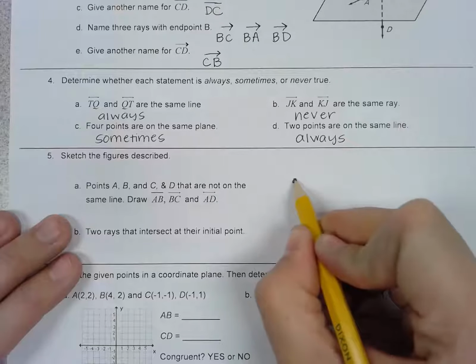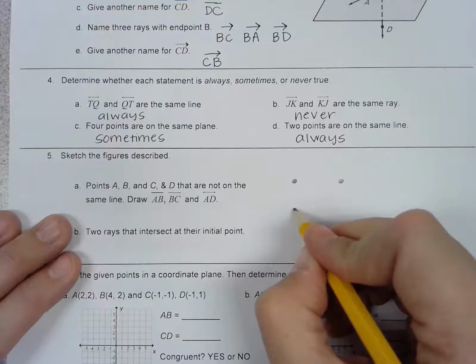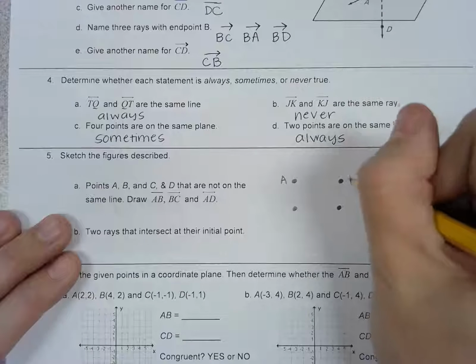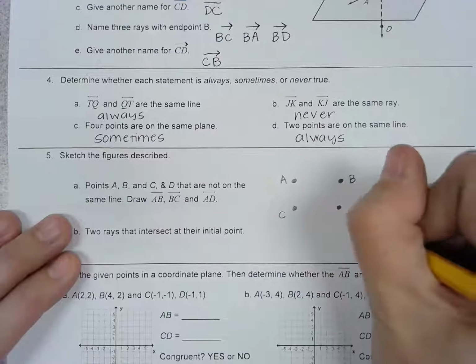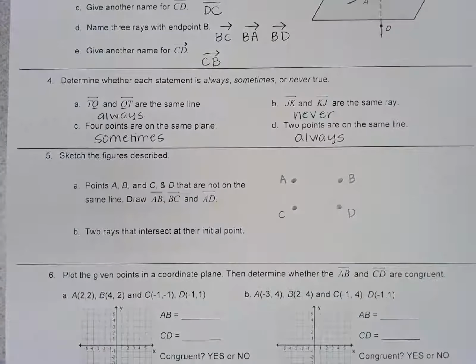Well, let's see. A, B. I wonder what would happen if I drew them in a square. So let's say this is A, this is B. This might not work, guys. This is C, and this is D. I made these notes last year. All right. So they're not all on the same line, obviously.